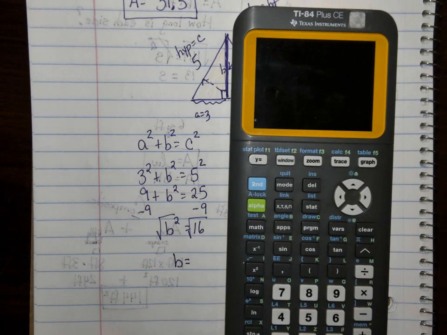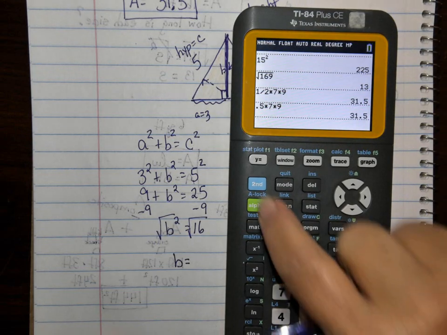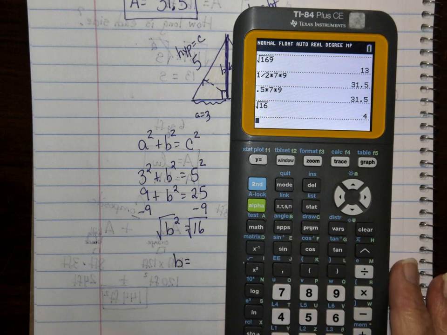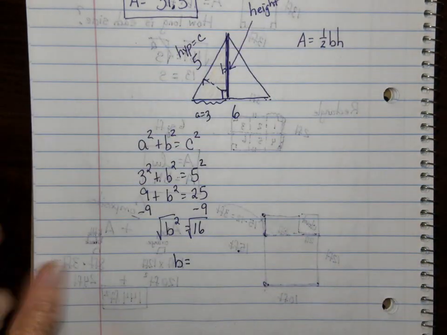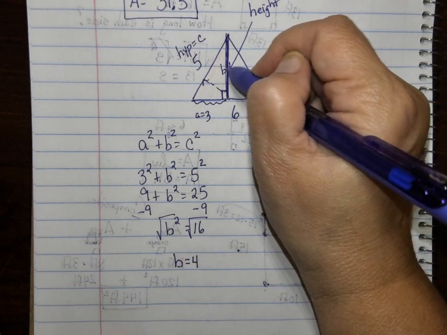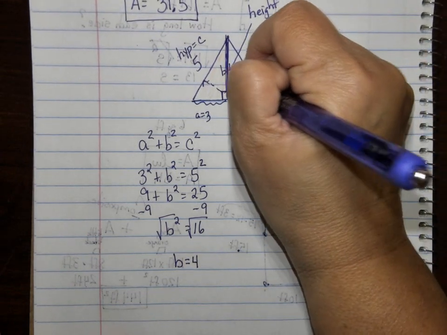So I know it by heart because I know my times tables, but if not, you would press square root of 16. And it's 4, because 4 times 4 is 16. So the height of this triangle is 4.